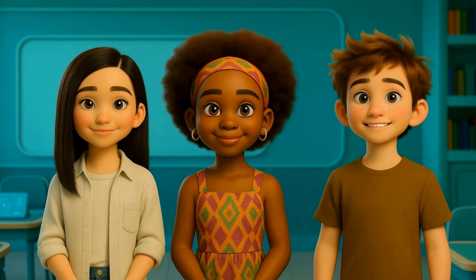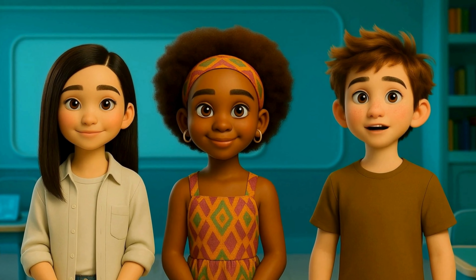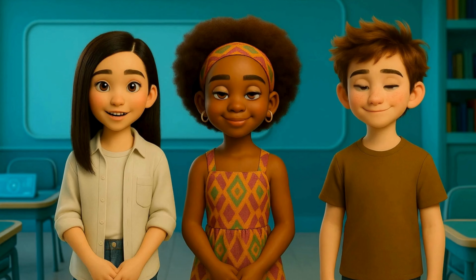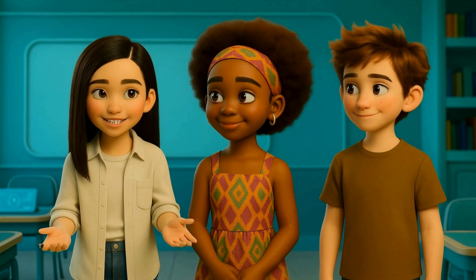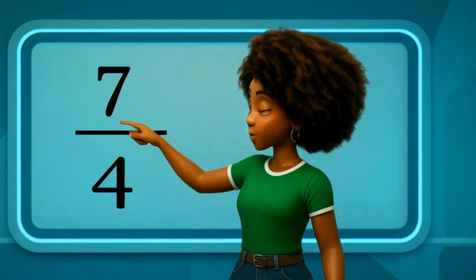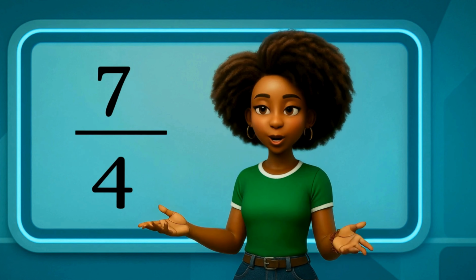So, basically, we've got too much numerator. Yeah, way too many bums per chair. That's why it's improper. It breaks the neat fraction rule. Exactly. But don't worry. Let's see what this fraction is really showing us.